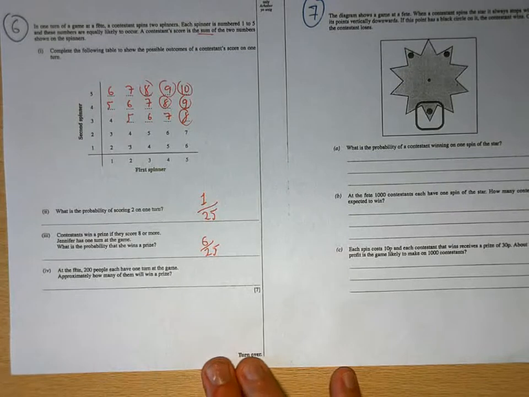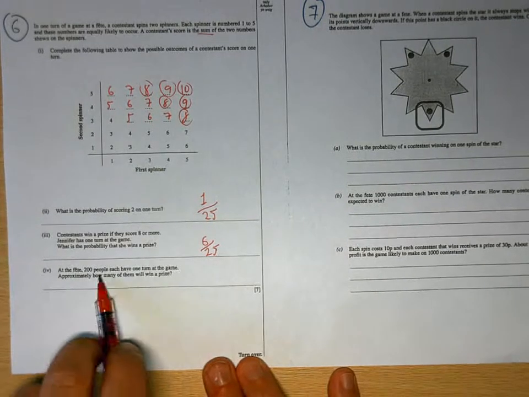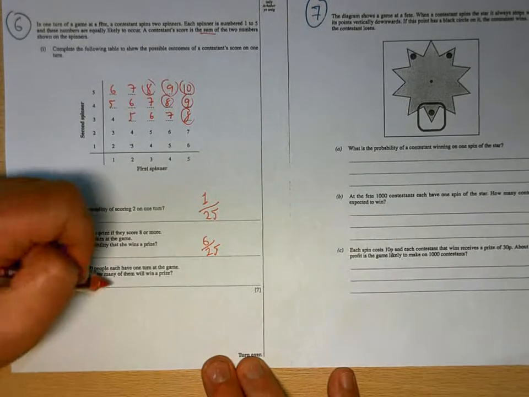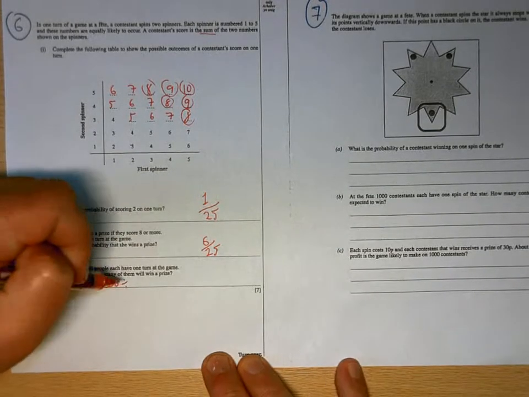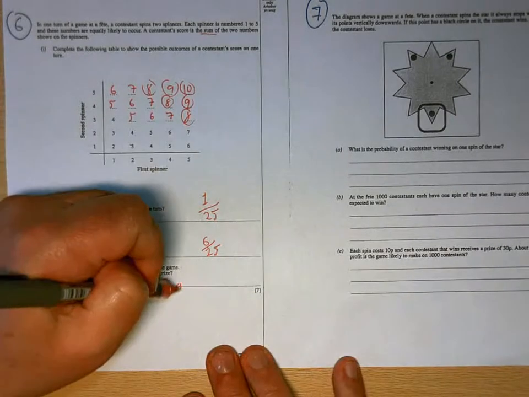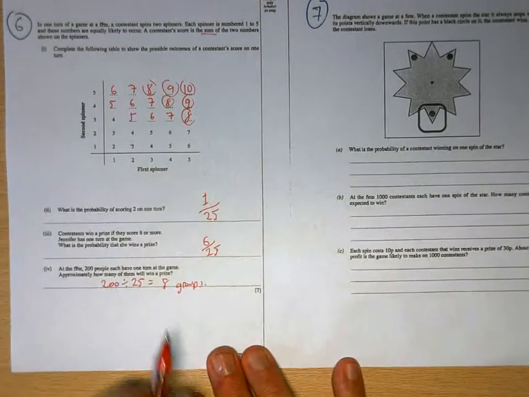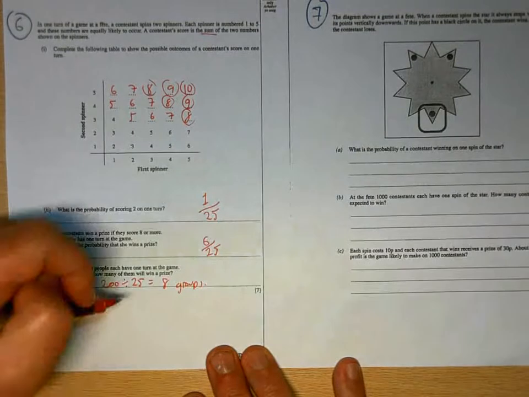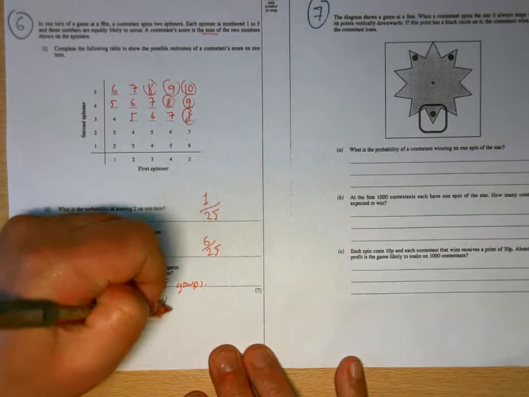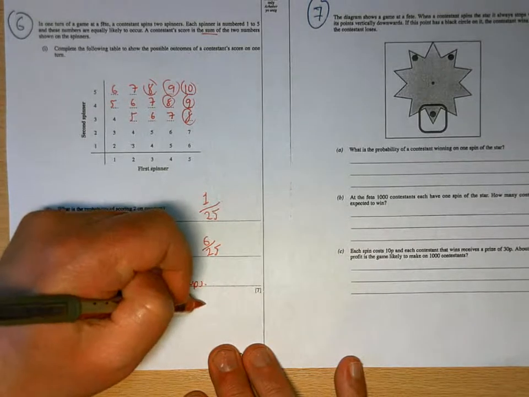So we want to turn our 200 into groups of 25. 200 divided by 25 is 8. So 8 groups, and in each group you'll have 6 winners. So 8 times 6 is 48 winners is what we would expect to have.